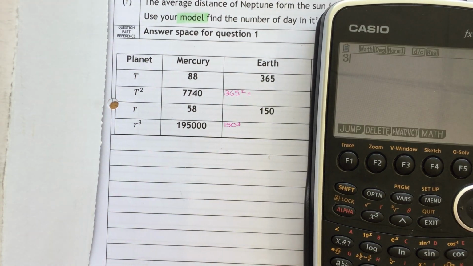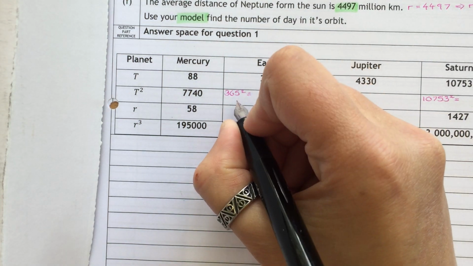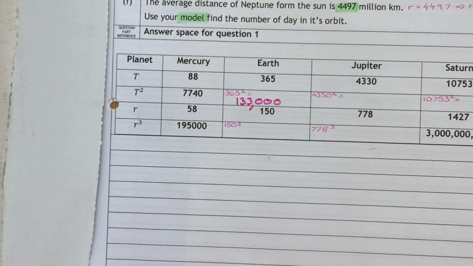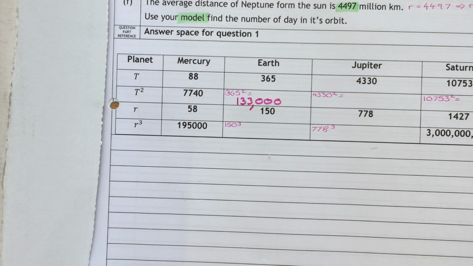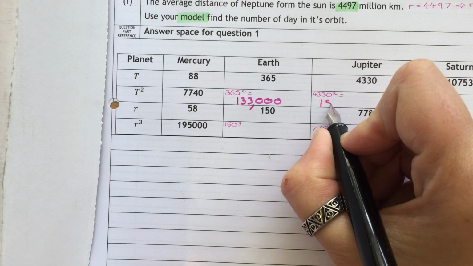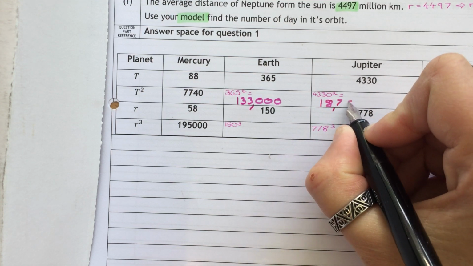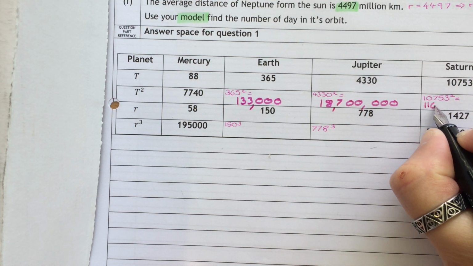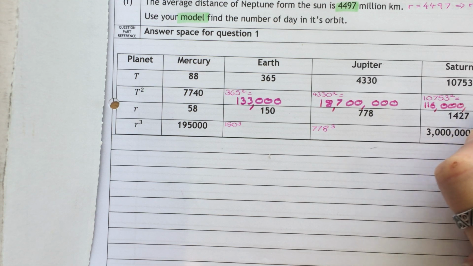So we start off with 365 squared, and this needs to be three significant figures, so this is 1, 3, 3 and 3 zeros. We then do basically exactly the same with the rest of it. So squaring this, we get 187 and 5 zeros and 116 and 6 zeros.